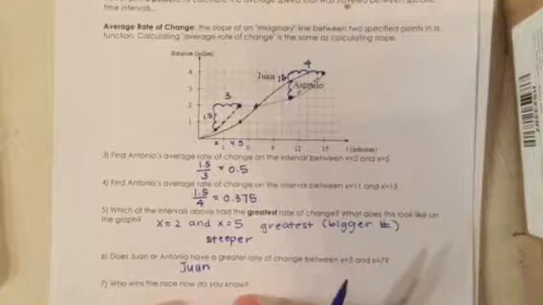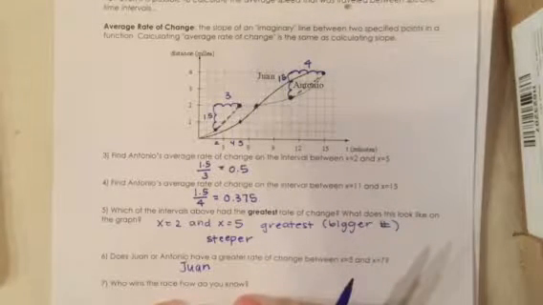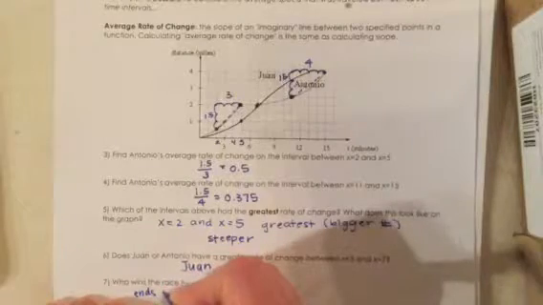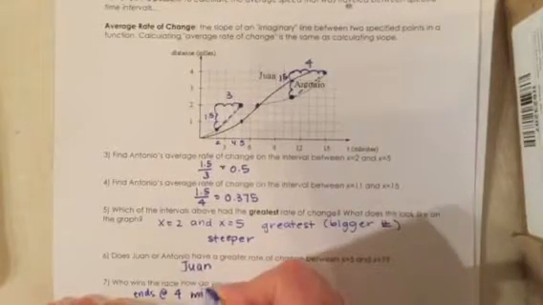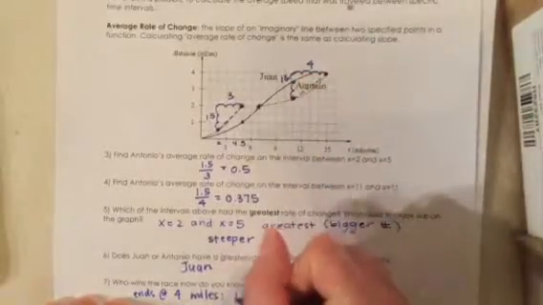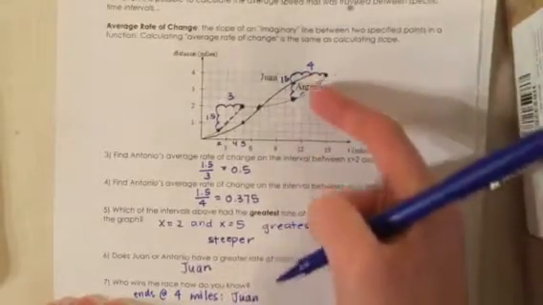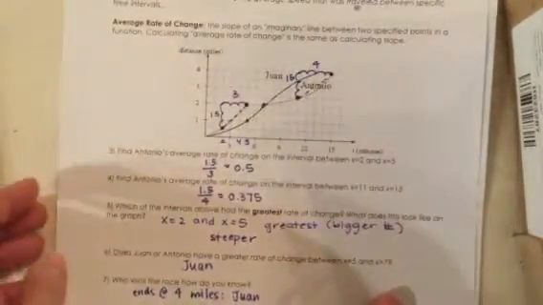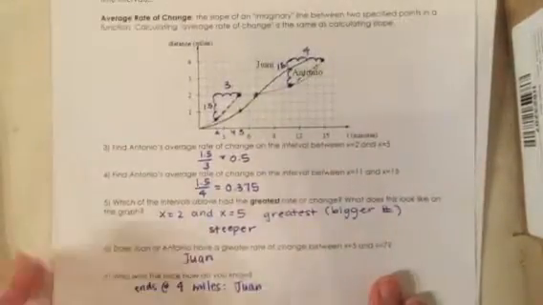And then it says, who wins the race, and how do you know? I guess I should have said when the race ended. So if we say that it ends at 4 miles, who wins it? Well, as you look at the graph, we're saying, okay, who has a shorter time? So who gets to 4 miles quicker? In this case, it looks like Juan gets to 4 miles quicker. It only takes him 13 minutes rather than Antonio's 15. So Juan wins the race. He's going to have a faster overall average rate of change since they started the first time, but he ended quicker. So that should get you pretty comfortable with doing it from a graph.